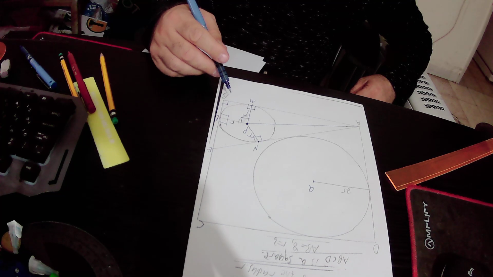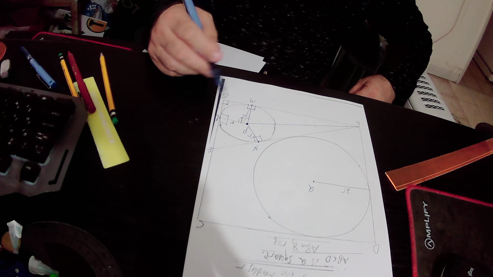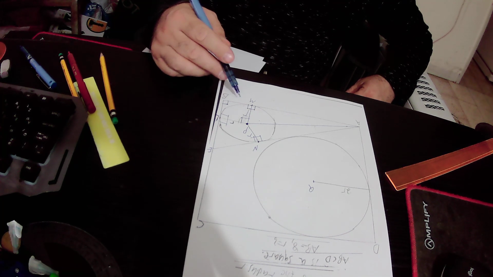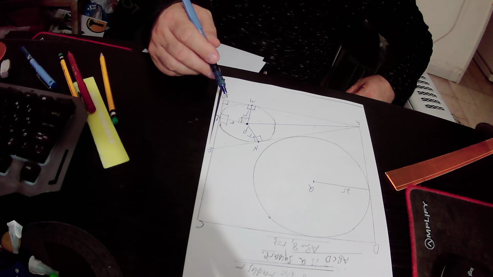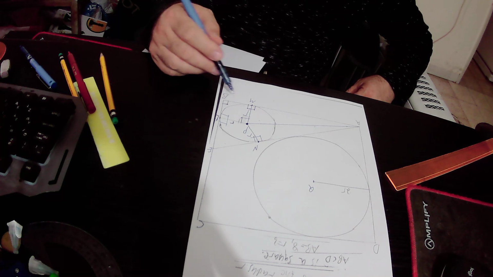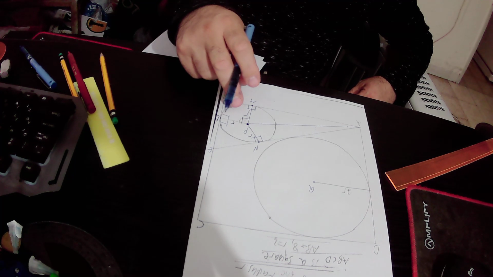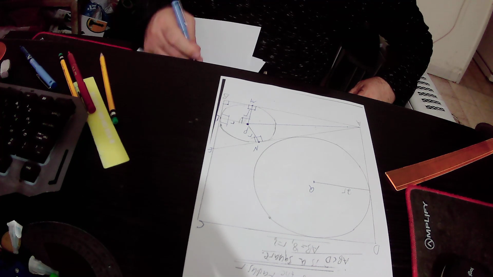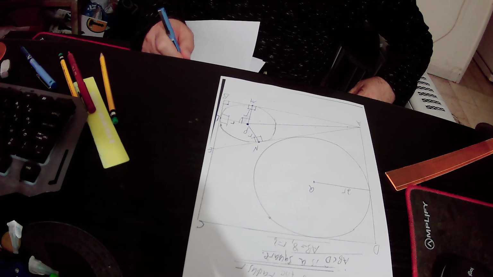Okay, and in rectangle PLMB, we have the rule that the opposite sides of a rectangle are equal to each other. So in rectangle PLMB, PL will be equal to MB, because they are two opposite sides of this rectangle. So PL equals MB.